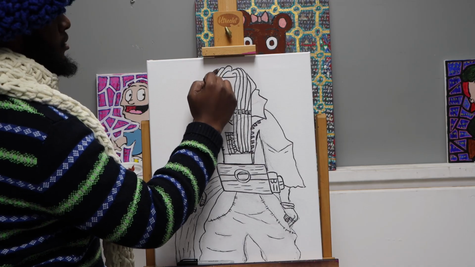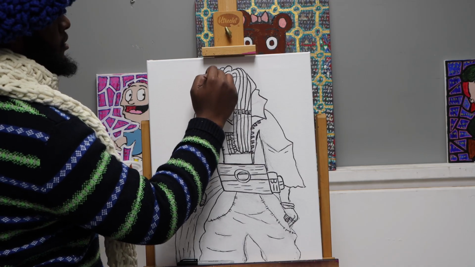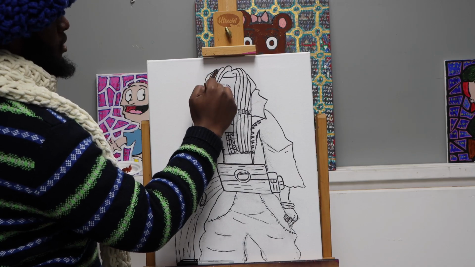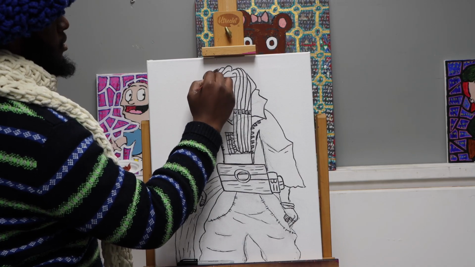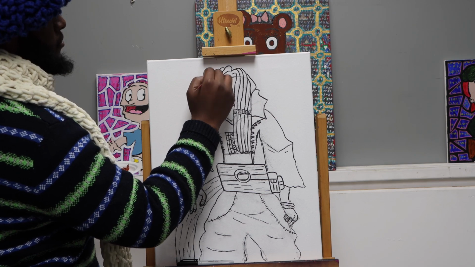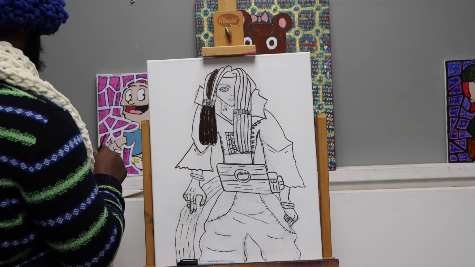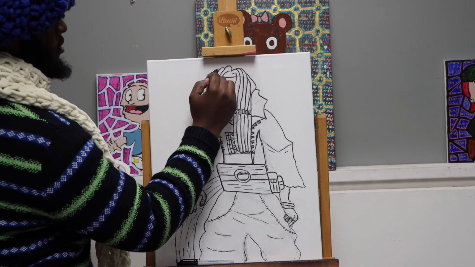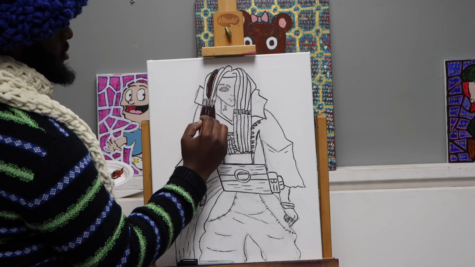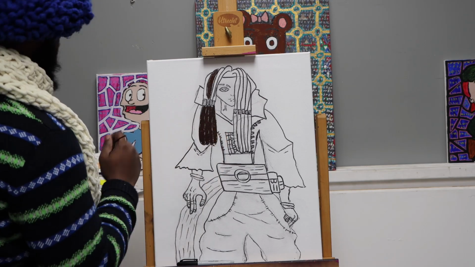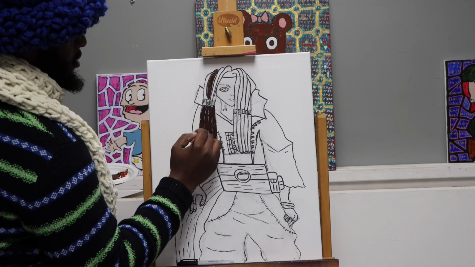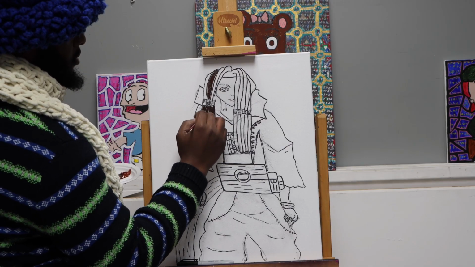As you see, just fill in each dreadlock one by one with this dark brown hair color. Then you can blend some of this lighter brown in with it to give it a little bit of highlight, like he has a little bit of highlight in his hair.